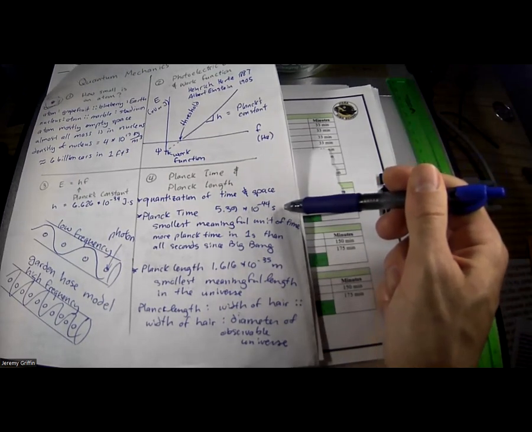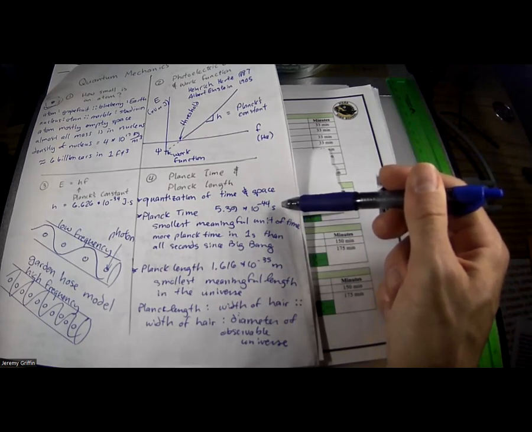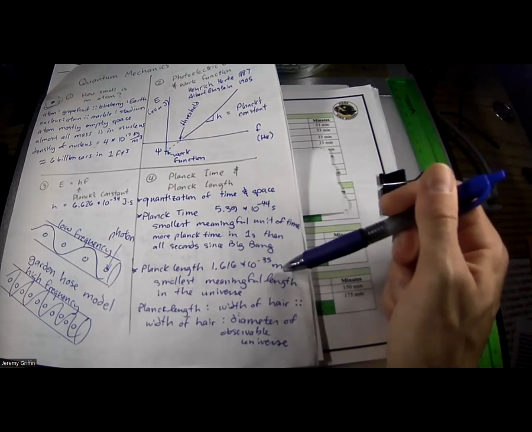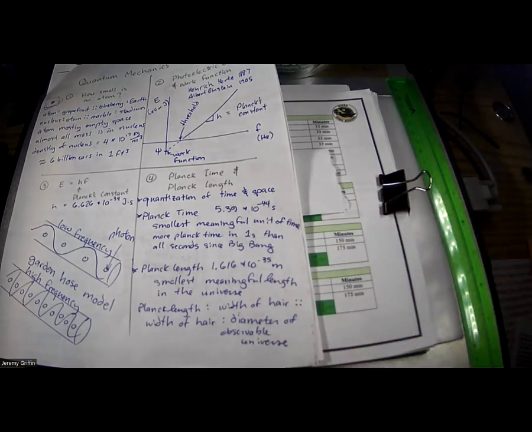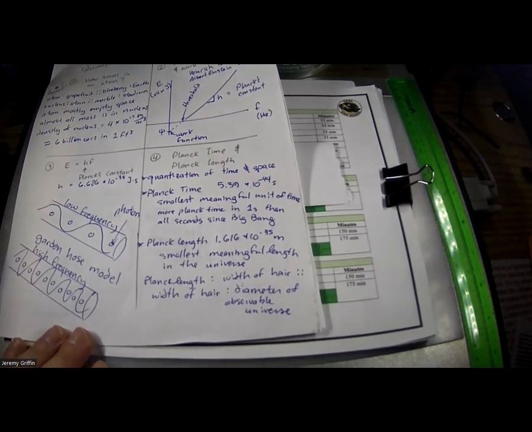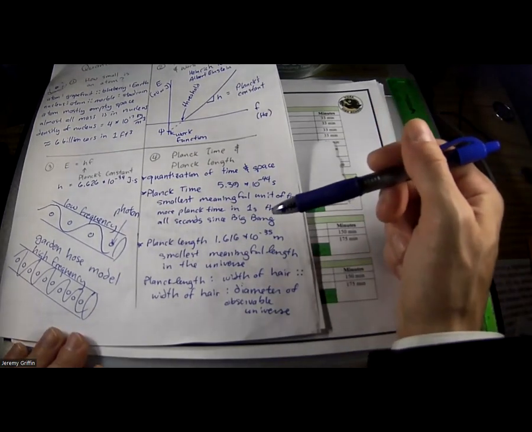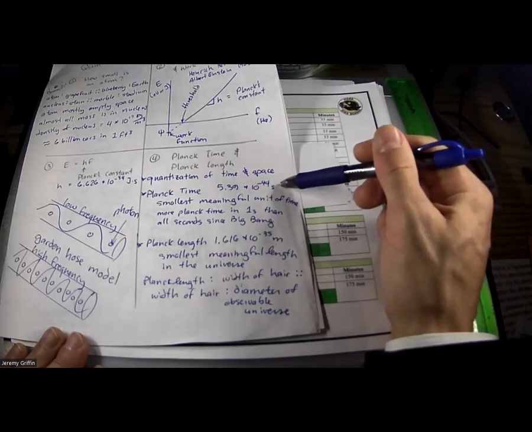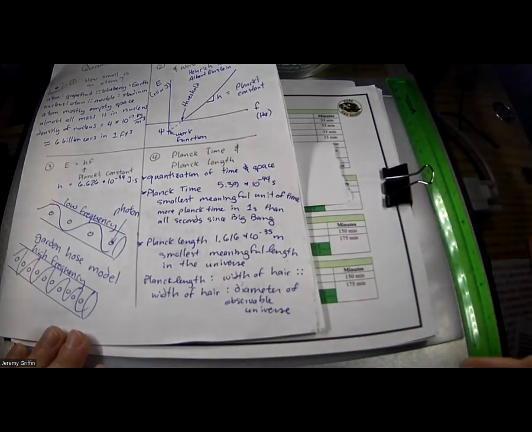But if you were to try to subdivide this into a quarter of a Planck time or a quarter of a Planck length, those are considered meaningless in quantum mechanics. I can't explain why, but that's what scientists came up with. By the way, if you take this Planck length and divide by this Planck time, you actually do get the speed of light. That's kind of interesting.